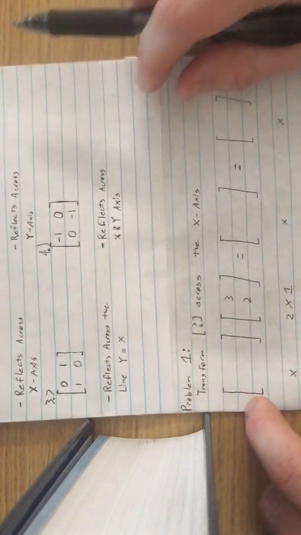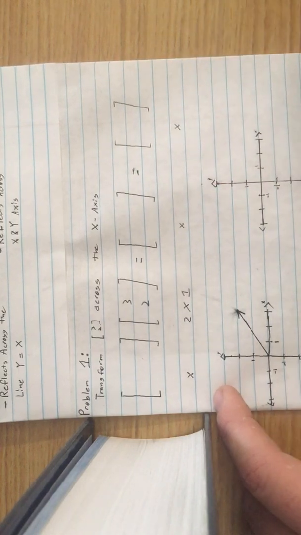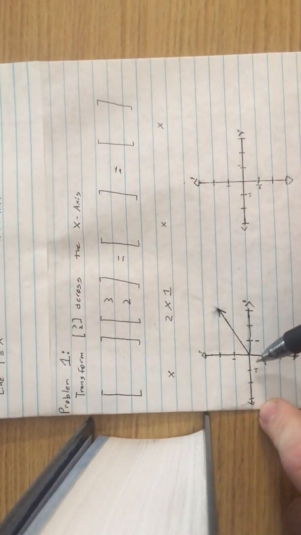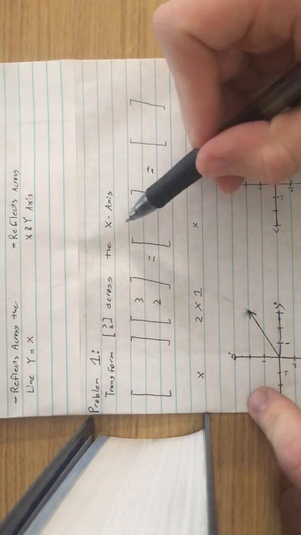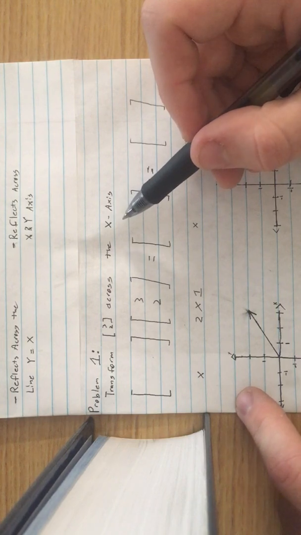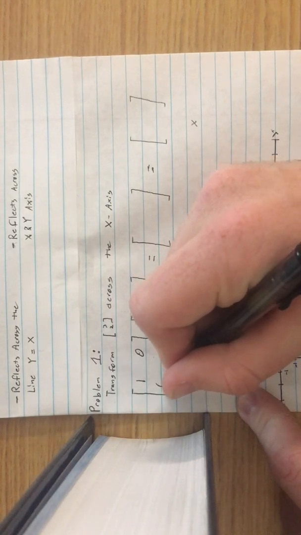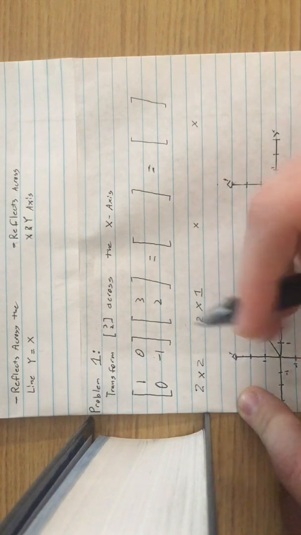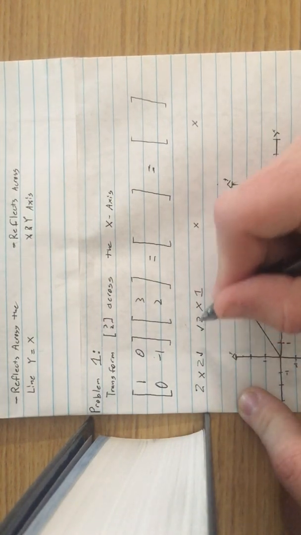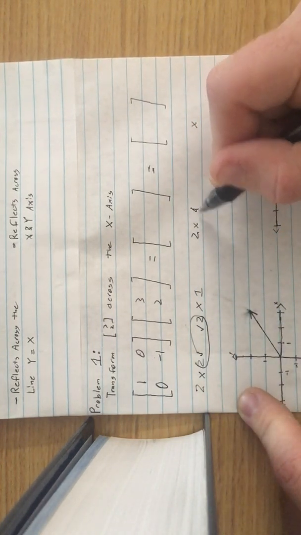All right, now we're ready for our first problem. Problem 1: transform vector 3, 2 across the x-axis. Here we have our sample problem, vector 3, 2. Since we're transforming across the x-axis, we're going to need to use the transformation matrix 1, 0, 0, negative 1, and this is a 2 by 2 matrix. So let's do our quick check here. Columns and rows match up, so we know our result will have 2 rows and 1 column.